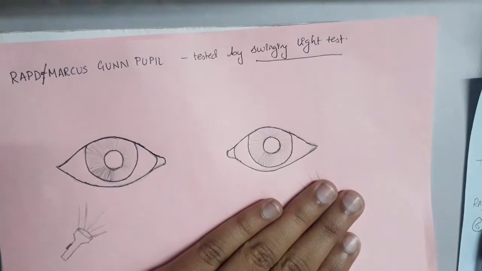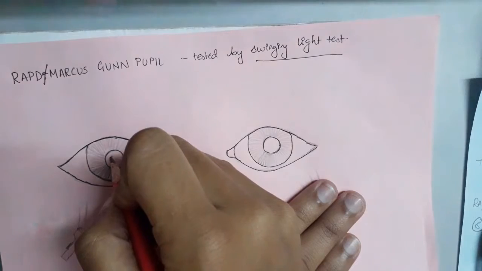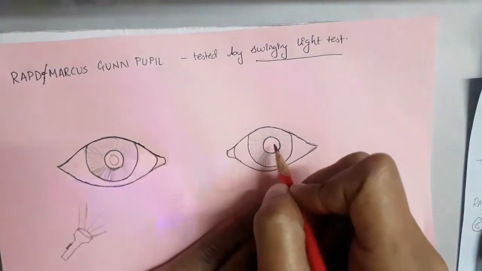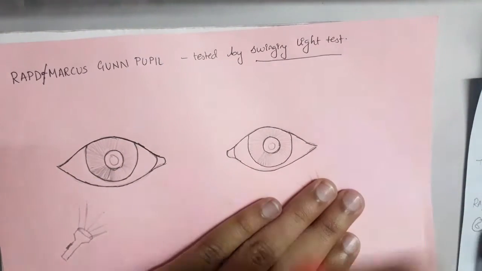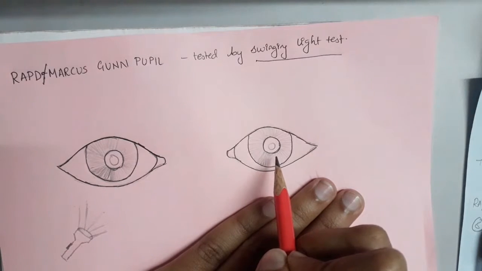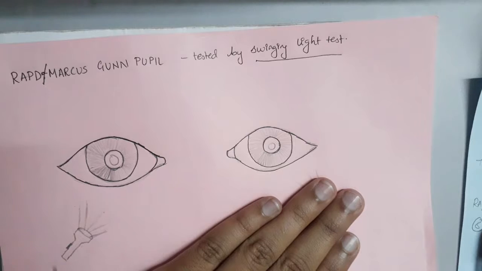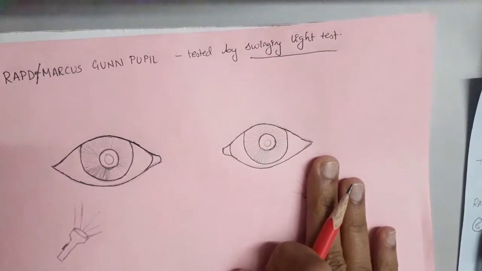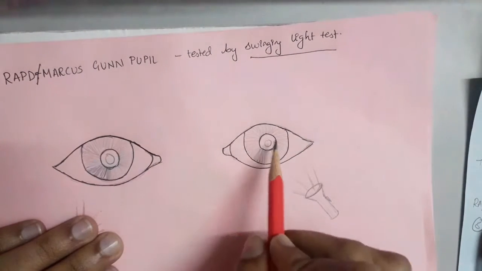When light is shown at this eye, there will be constriction of both this eye and this eye. This is due to the direct pupillary reflex and this is due to the indirect pupillary reflex. So in the swinging light test, the torchlight is shown alternately to appreciate pupillary constriction.